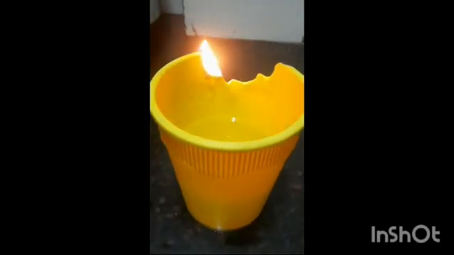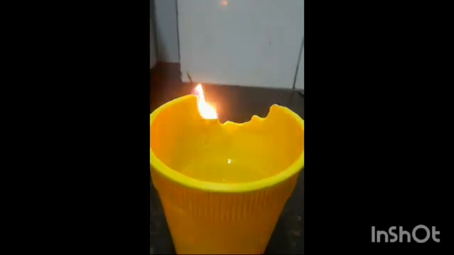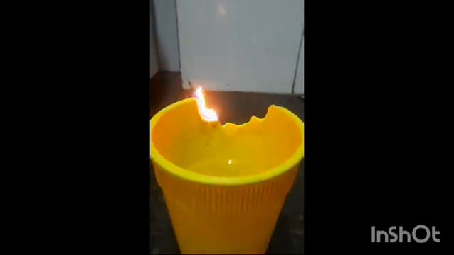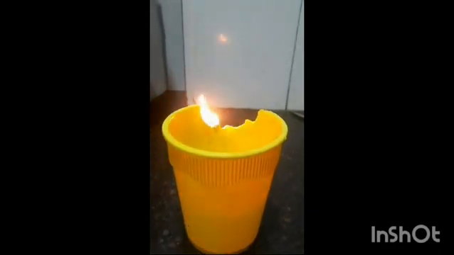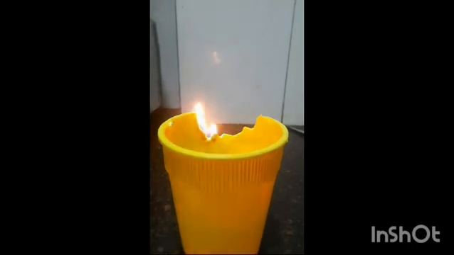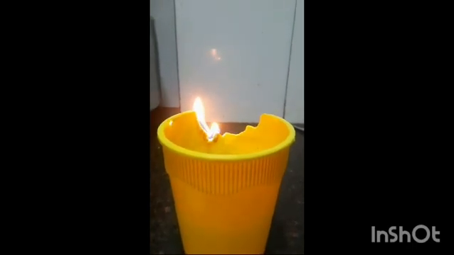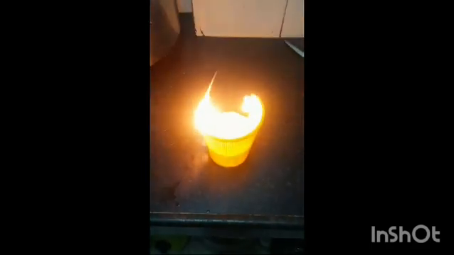Allow the plastic to burn and let's see what happens. The water-filled cup is not burning.